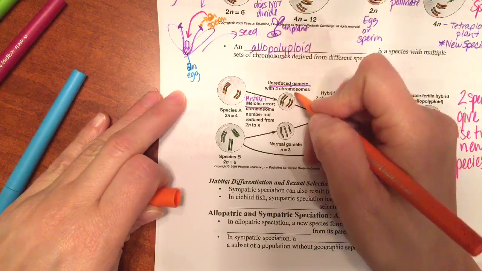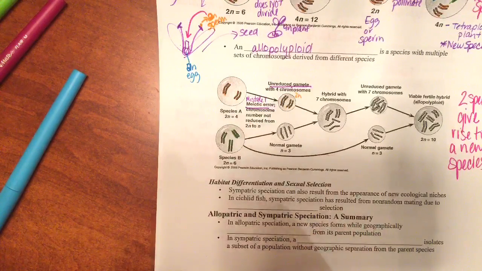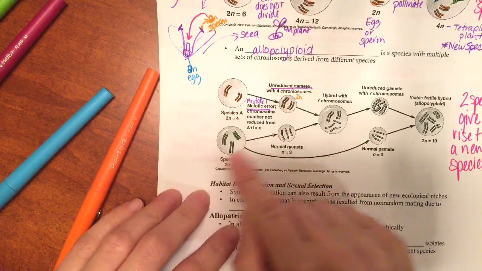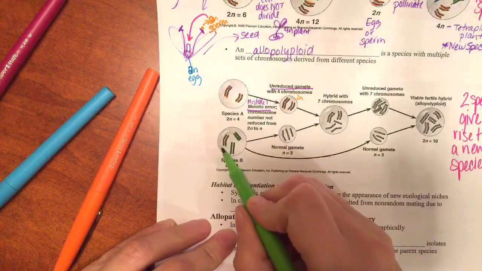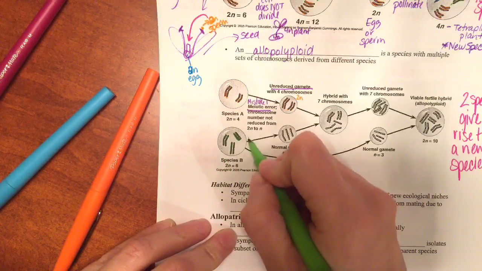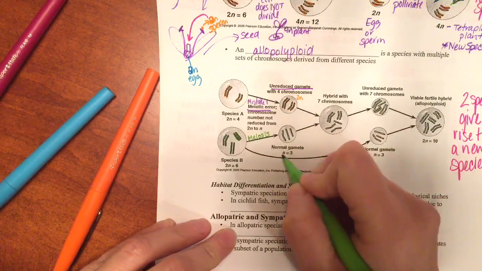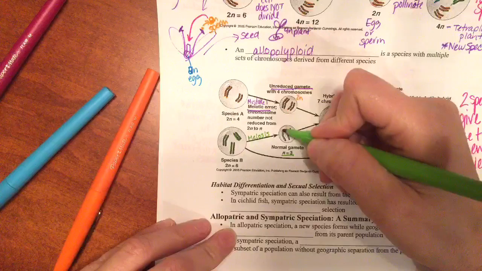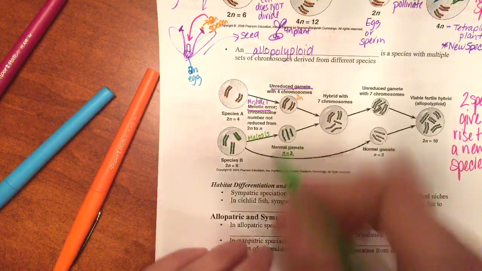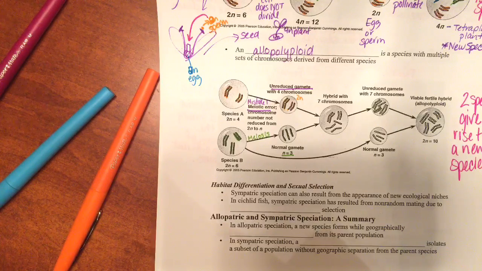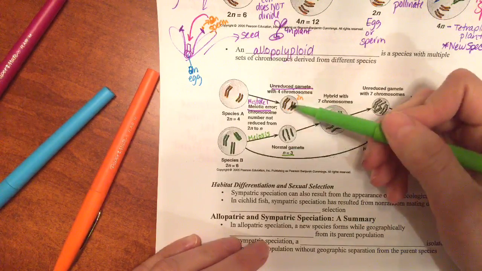So the gamete is 2N. It's supposed to be N. Oops. Species B does things how it's supposed to do it. So species B reduces its chromosome number. This is meiosis right here for species B. It reduces it. The normal gamete is 3, so it has 1 of each kind of chromosome, and that happens properly. So now let's say this gamete, let's say this is the sperm, fertilizes the egg.